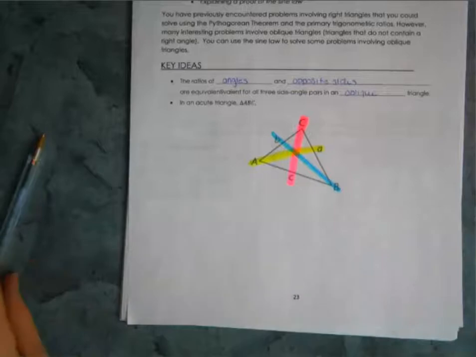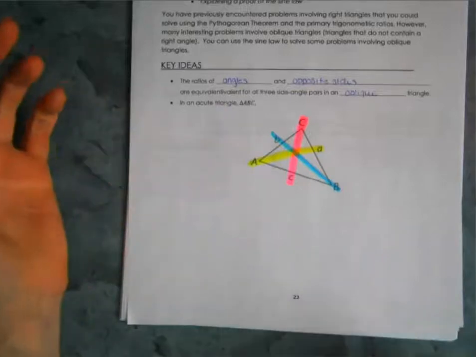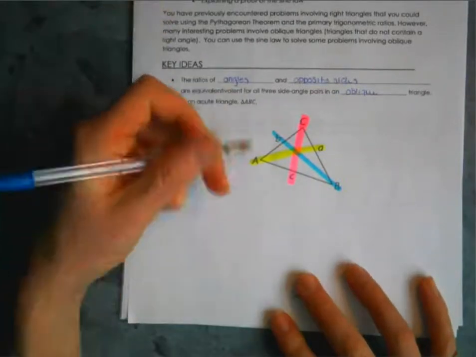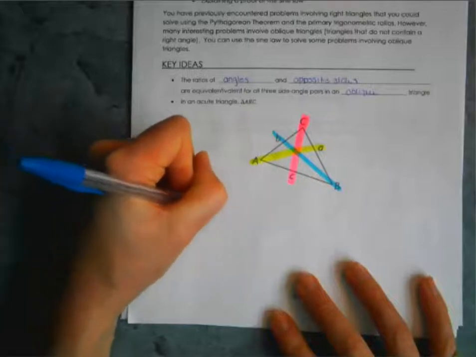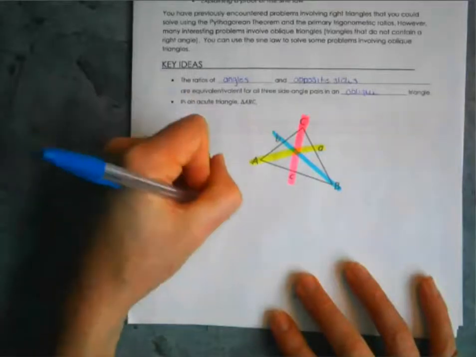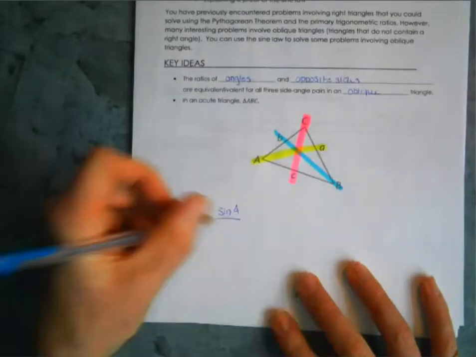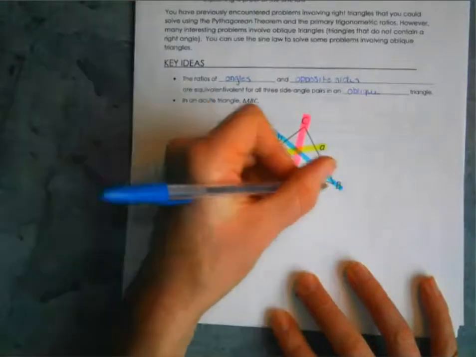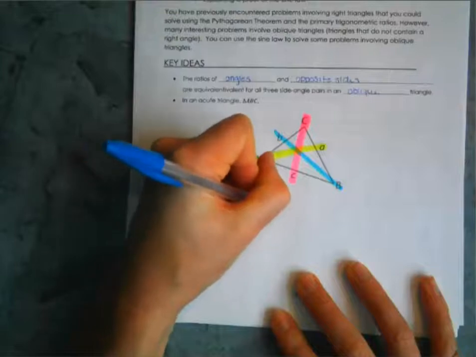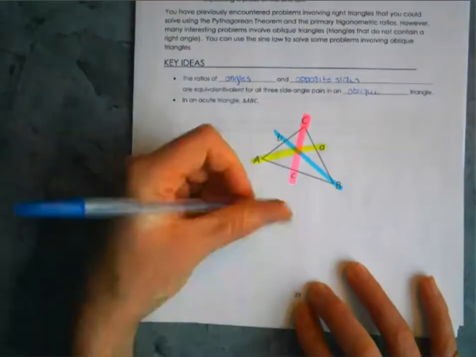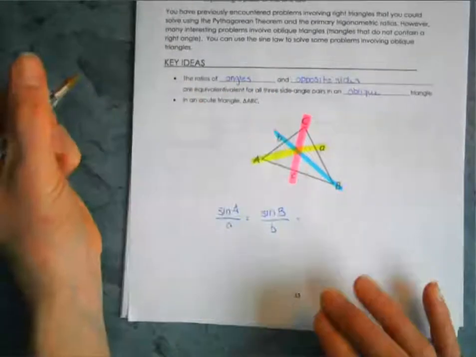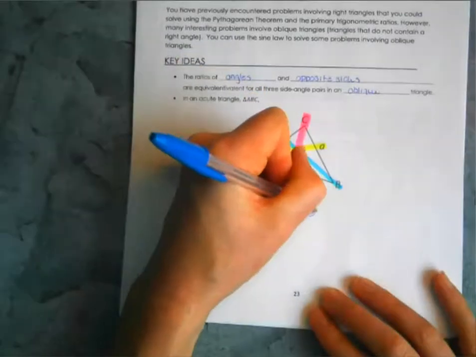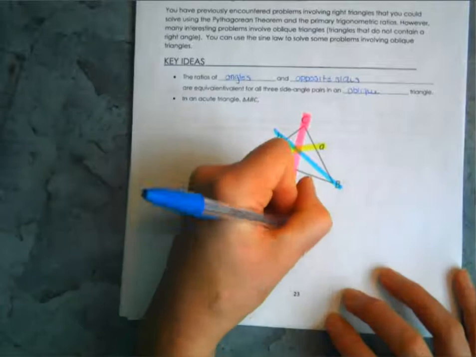So what the sine law does is it looks at these ratios and sets them as equivalent to each other. We'll look at why that is in a minute. There are two versions of it. We could start out by saying sine of angle A divided by the side that's opposite it, the ratio between those two, is going to be equal to the ratio of sine of angle B divided by side B, the opposite side. And either one of these would be equal to sine of angle C over side C.